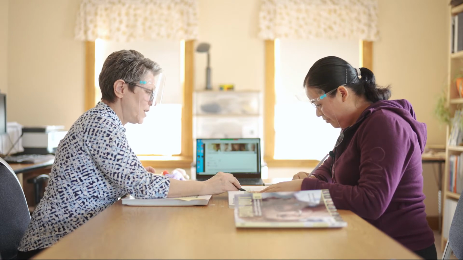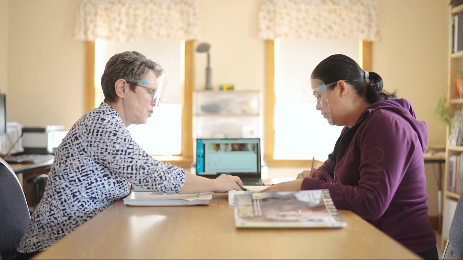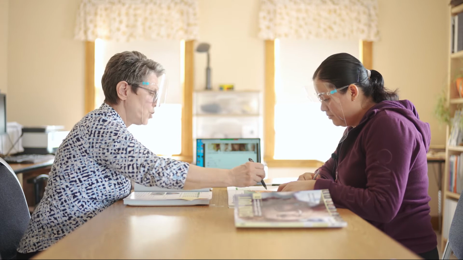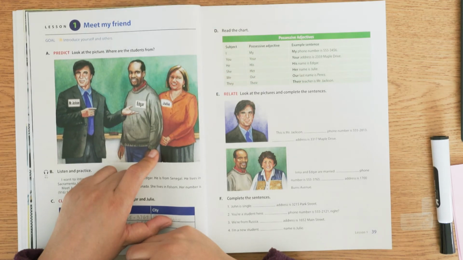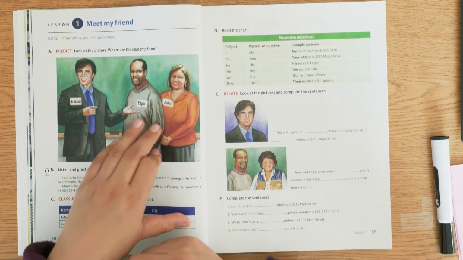Her name is Julie. We are, we don't have the same last name, so we can't say we are Perez's. But we would change that to our. So I might say, we are in room 6. Our class is room 6. And then they have a teacher named Mr. Jackson. Their teacher is Mr. Jackson. Okay? So I'm going to have you read those sentences for me because I want you to practice the sounds of those new words.